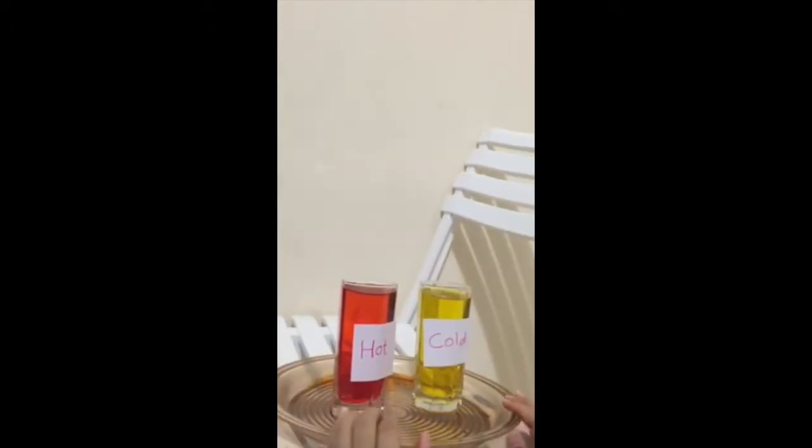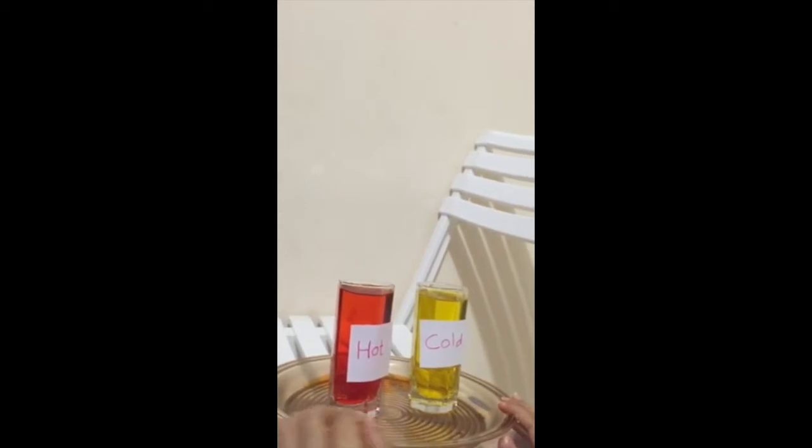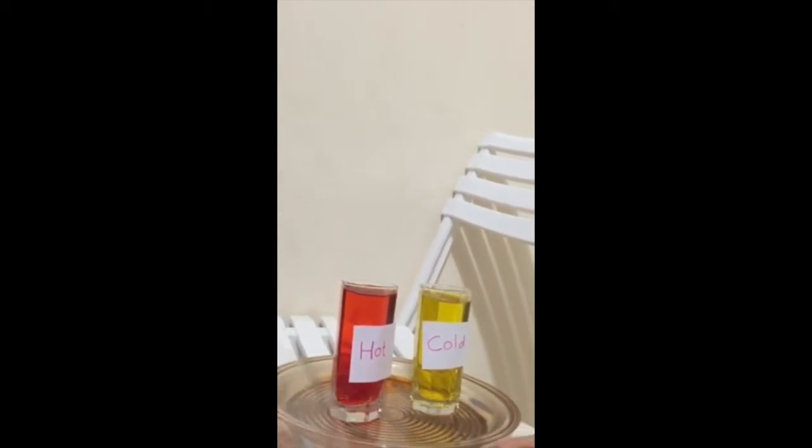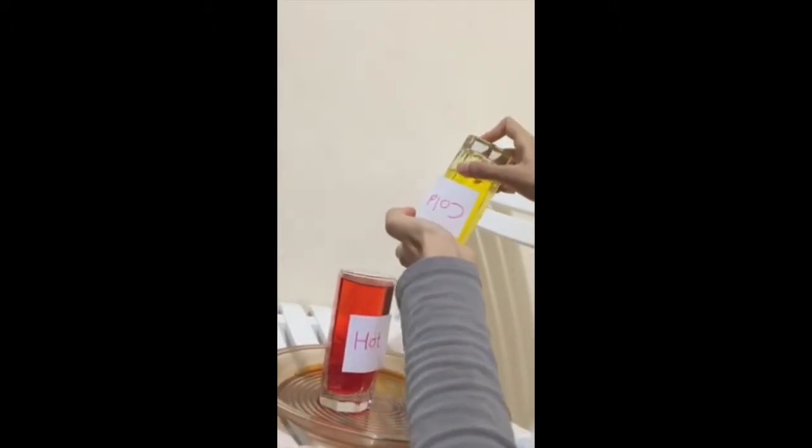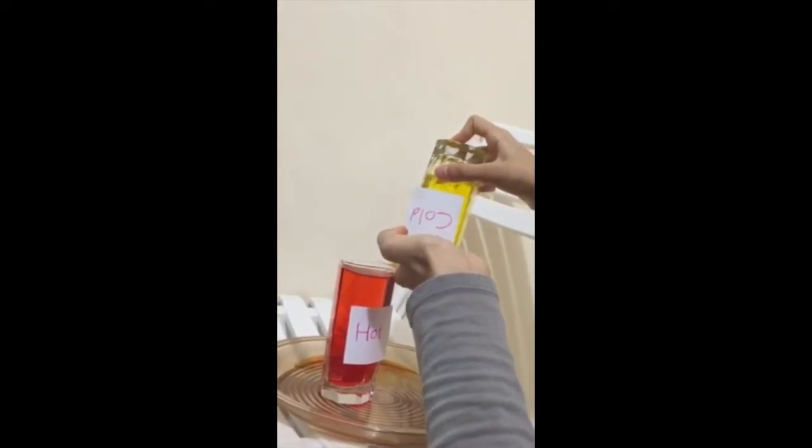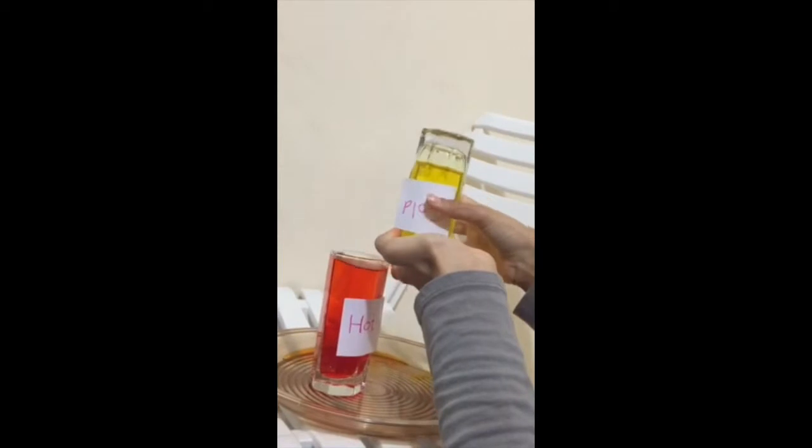The second step is let students put the cold water cup inside the plate, then carefully cover it with a card. The next step is students will turn this cup carefully upside down and place the hot cup of water into the plate and carefully place the cold cup on top.